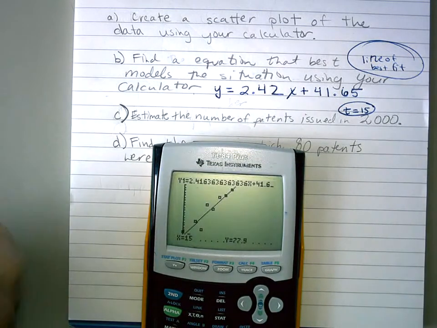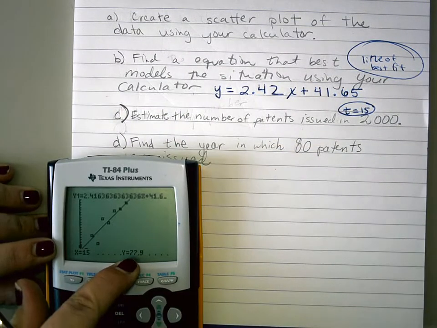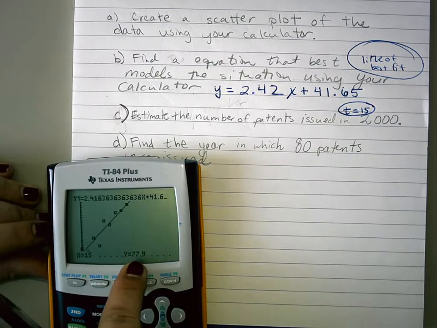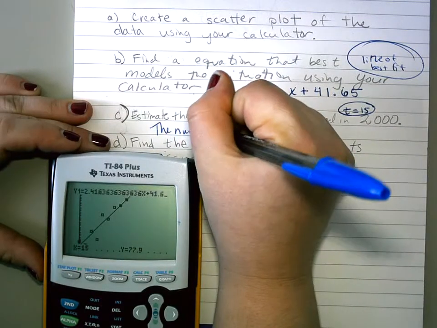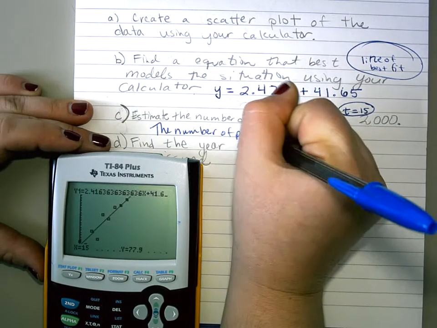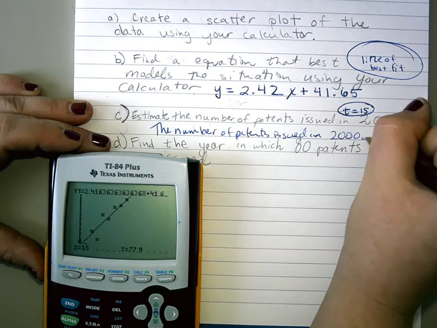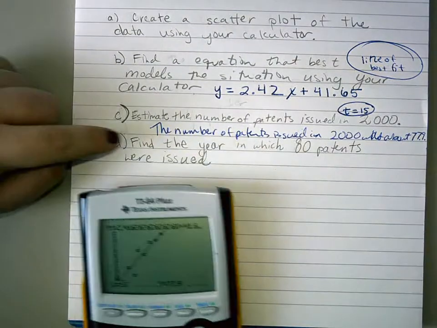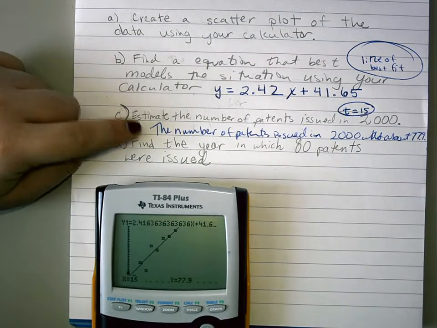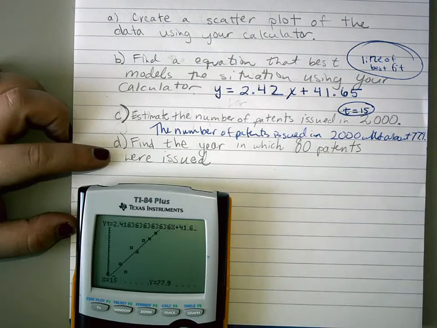If it wasn't, it wouldn't have calculated it. So here we have that y is 77.9. So the number of patents issued in 2000 was about 77.9. I wrote the answer in terms of the situation. Important to do that.